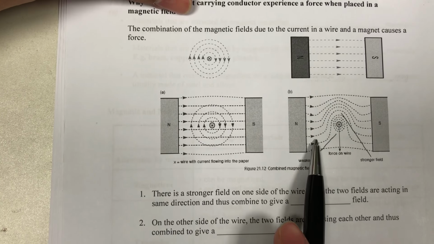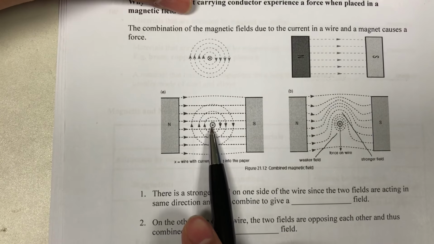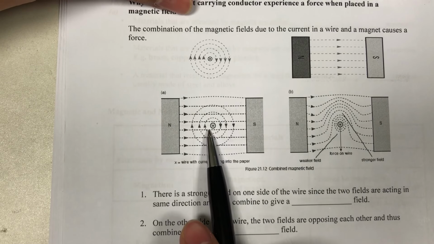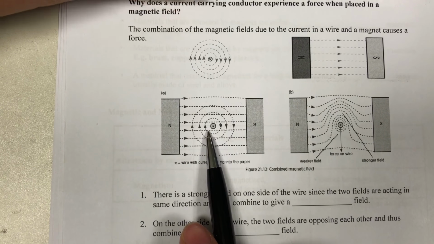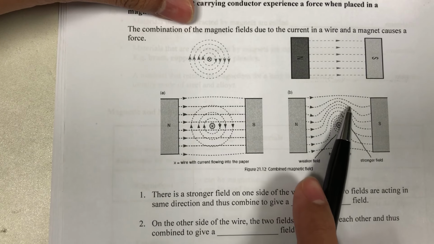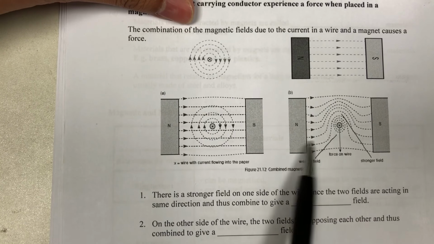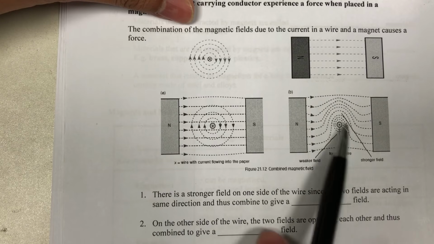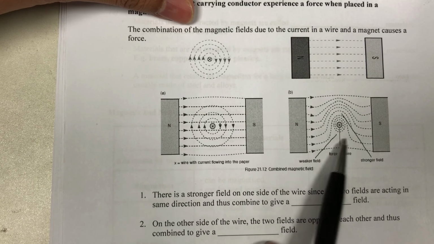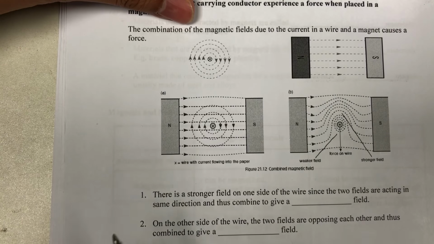So when I place the current carrying wire in the external magnetic field, this actually happens. It forces the magnetic field of the magnet to wrap around the magnetic field of the wire itself.